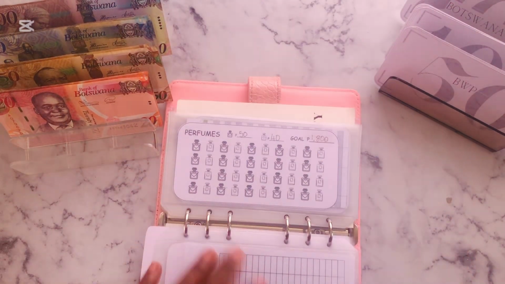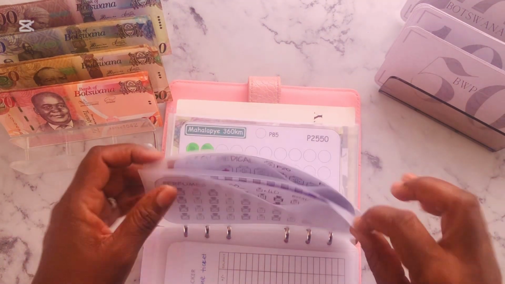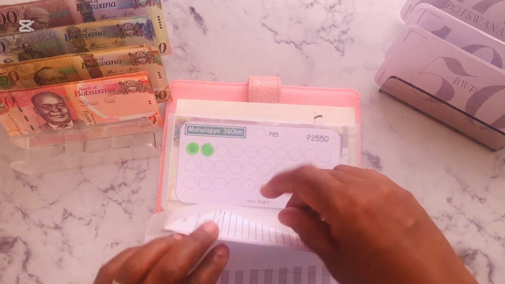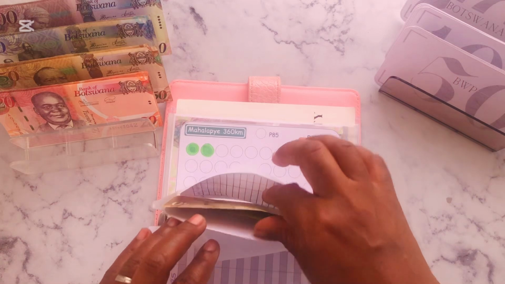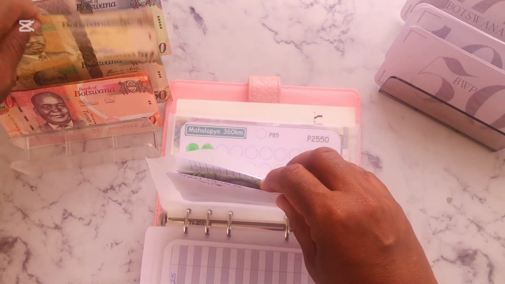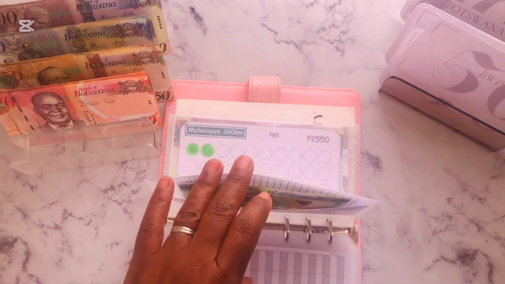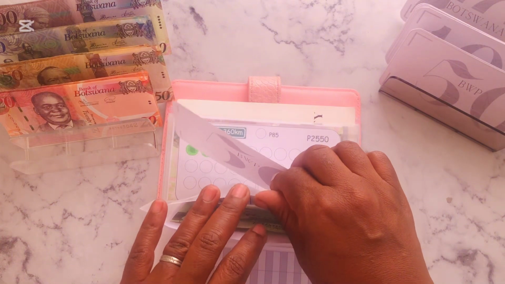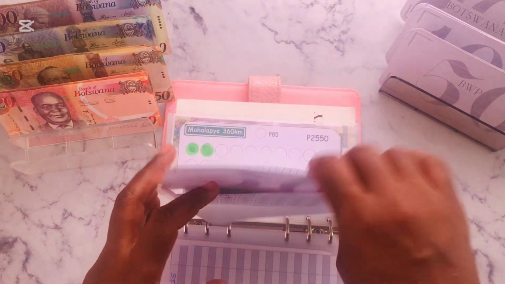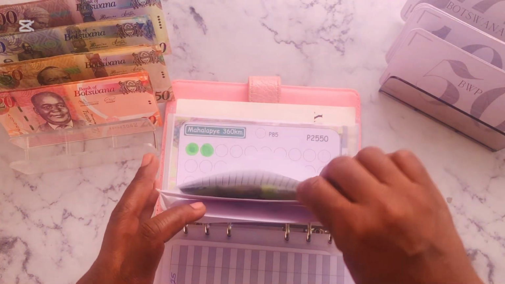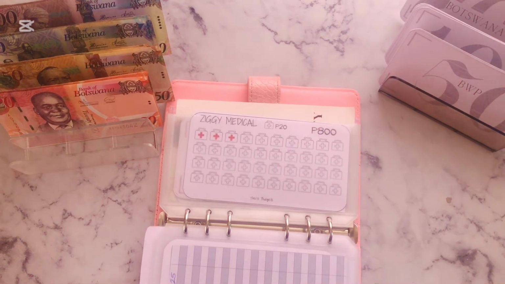I've still got 250 in there. And my son's medical has 60 pula, so I'm taking out the 50 pula and I'm replacing it with a 50. Yes, it still has 60 pula in there.